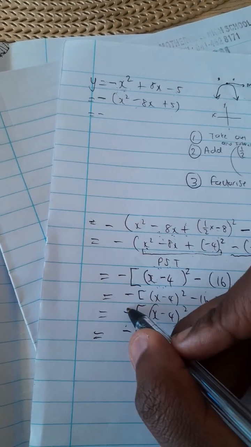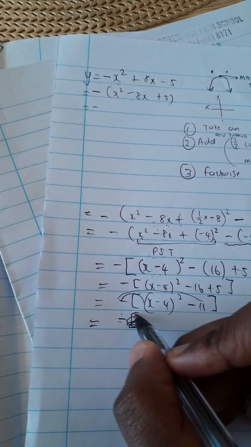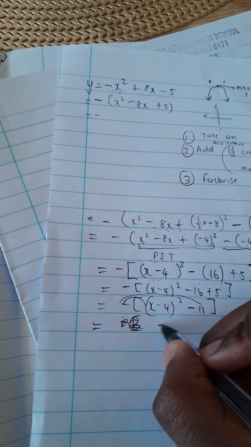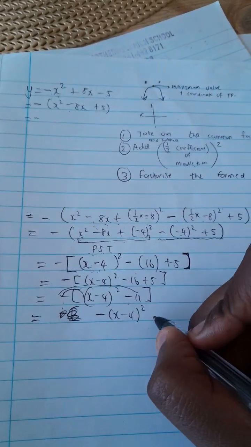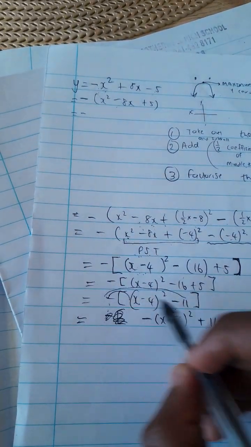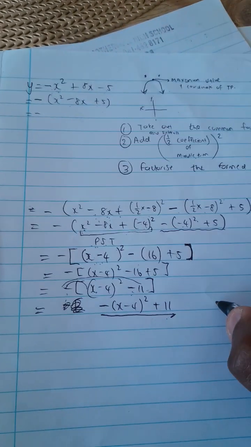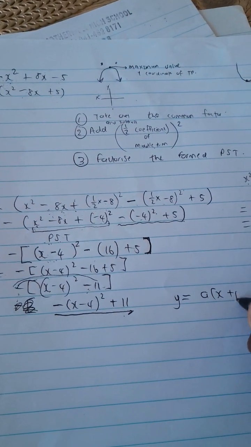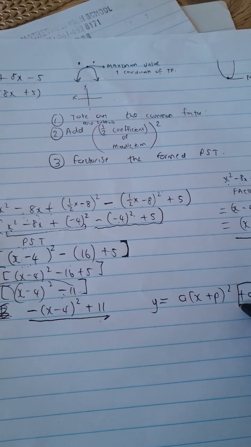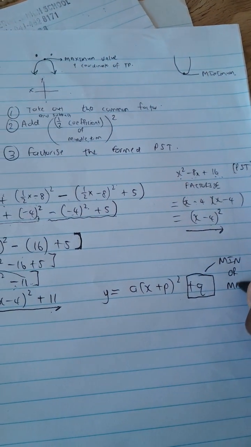Now we are going to take this negative sign and distribute it. There are two terms, so the minus distributes to minus into x minus 4 the whole thing squared. Then the minus distributes to negative 11, which leads me to positive 11, because a negative times a negative gives a positive 11. This here is what I call an expression written in the form a into x plus p the whole thing squared plus q, where q will give me either the minimum or the maximum depending on the coefficient a of x squared.